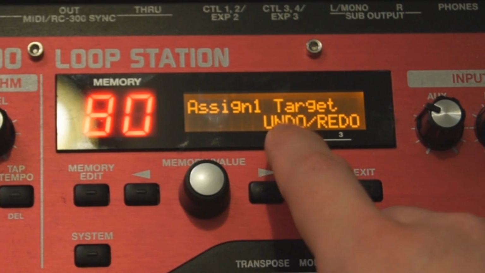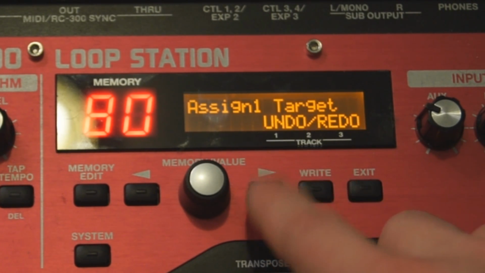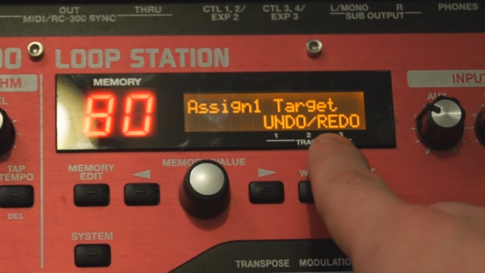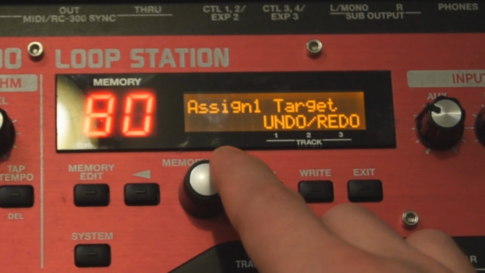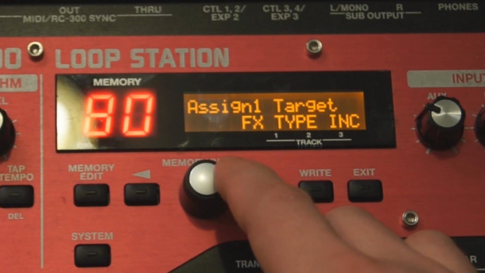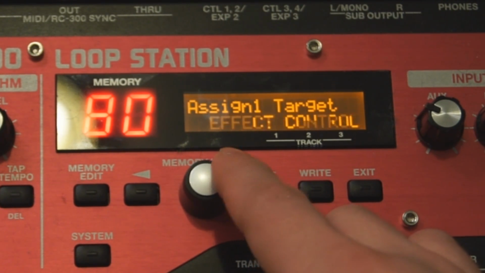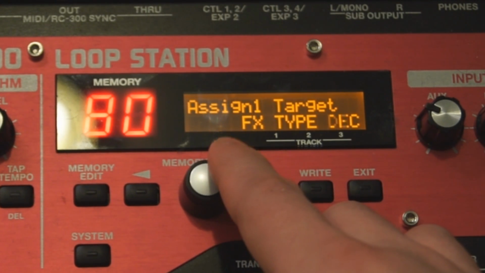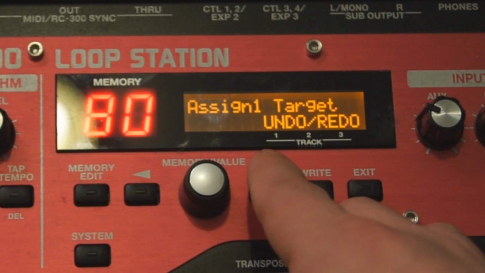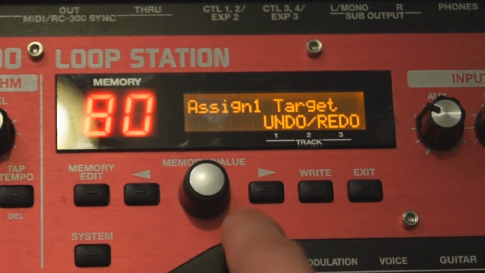So you hit right again, and it'll take you to the target. The target is what the button you push is going to do. So I've got it set to undo redo because I think that's a really useful function that isn't on any of the normal buttons when you get the RC-300. But there's a bunch of other different stuff you can do. You can have it change the effects type, all kinds of stuff. I'll probably make another video just explaining what all these different things are and what they do. But for now, I'm just going to show you how to make an undo. And then I'll probably go back and show you one other one.